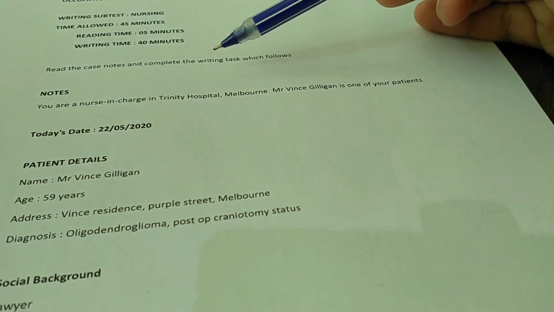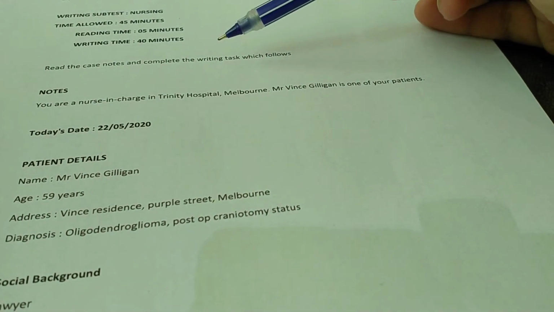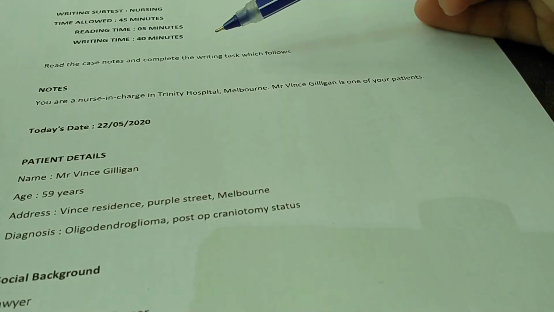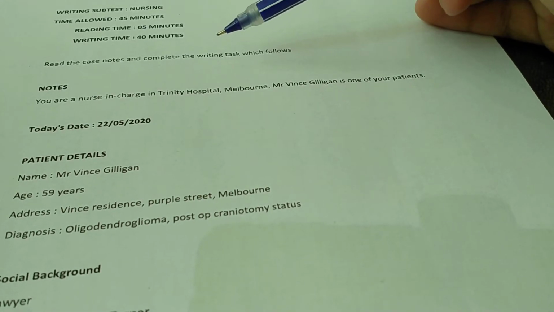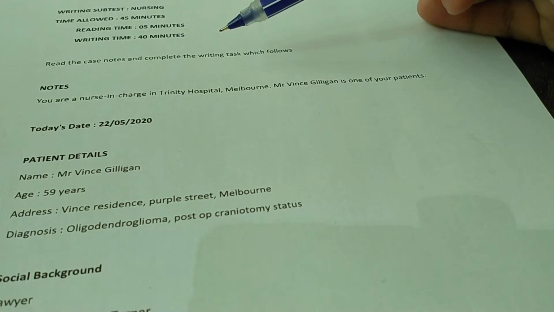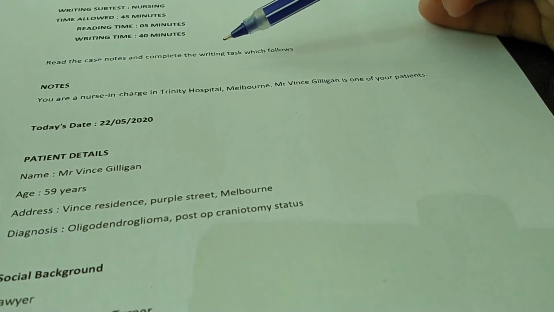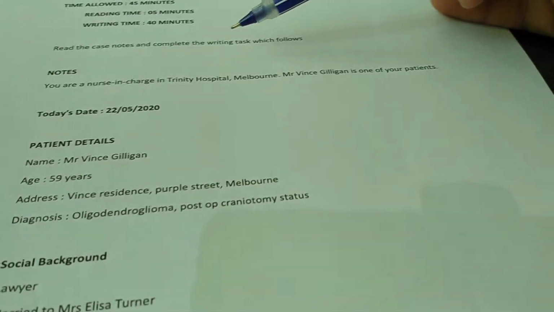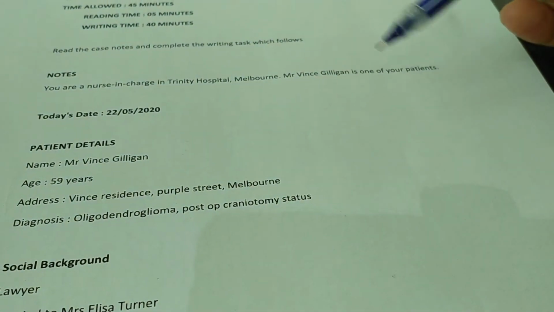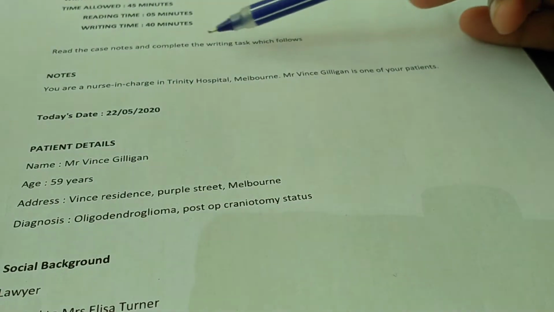It will help you to improve your writing speed, because once you have planned and made a skeleton, you may not need even 35 minutes to write the letter. So you can get time for proofreading as well. Before your examination, you have to practice this method. So let's do this letter and see how to write it.